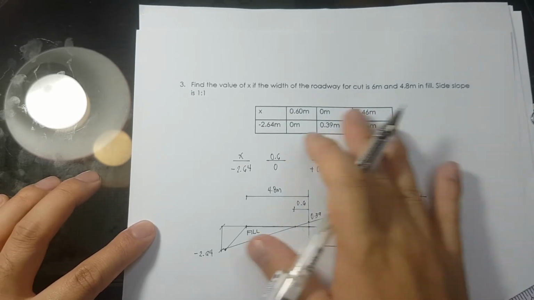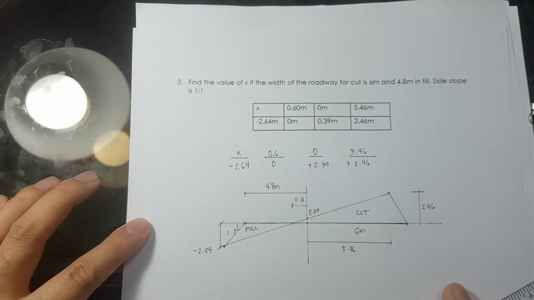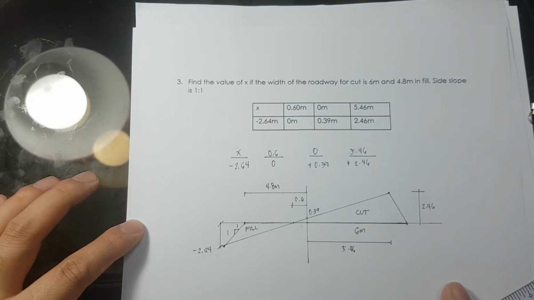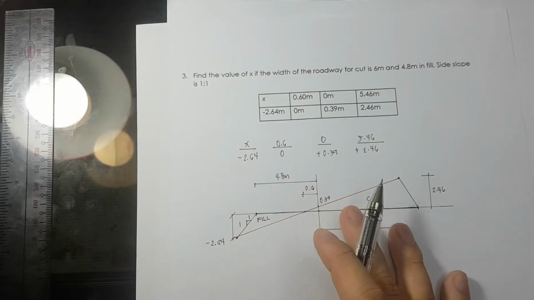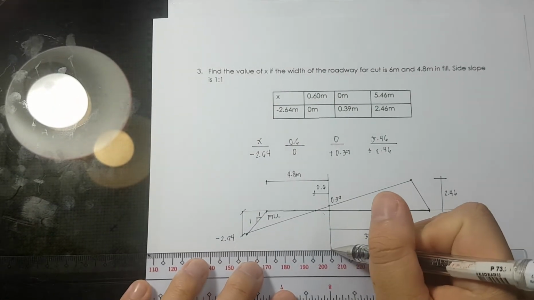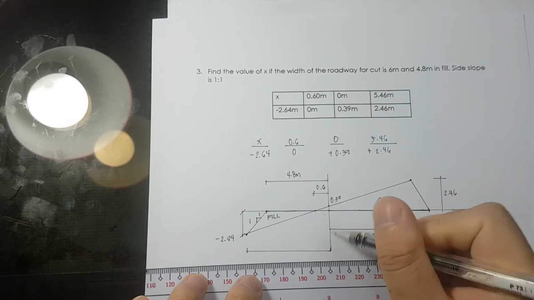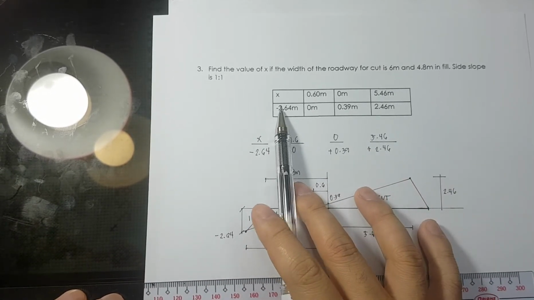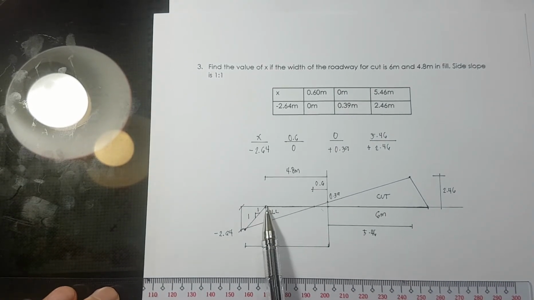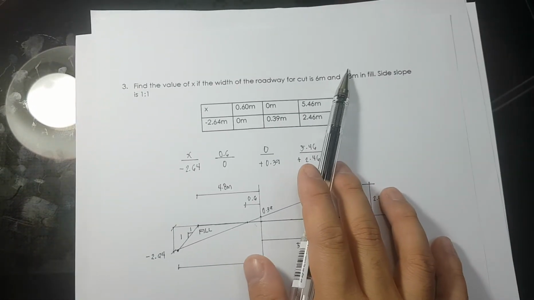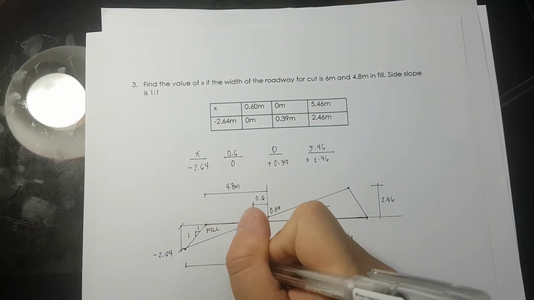And ang slope natin, according to the problem, it is 1:1. Okay, we can now start. So, using the slope, we can solve for the value of x. Ito yung x natin. Okay? Take note, yung x, hindi lang yun coming from the edge of the fill, which is 4.8 meters. It is coming from the center. So, ito yung x natin.